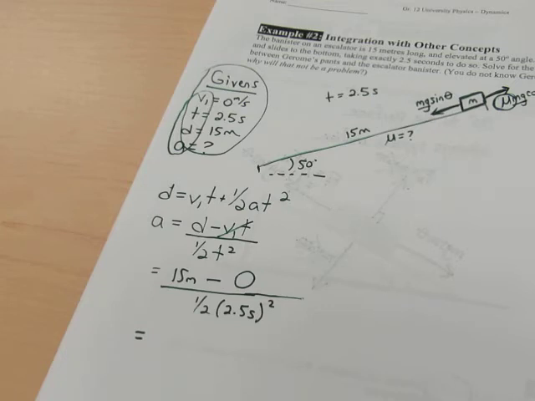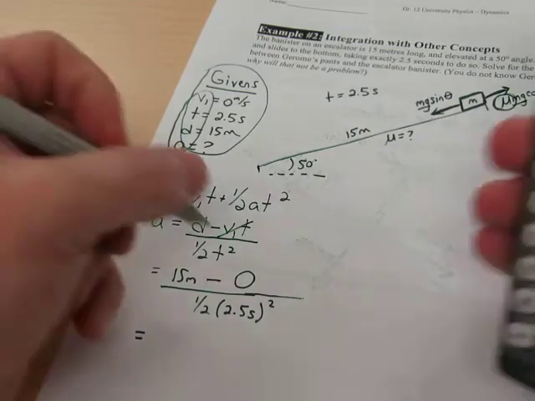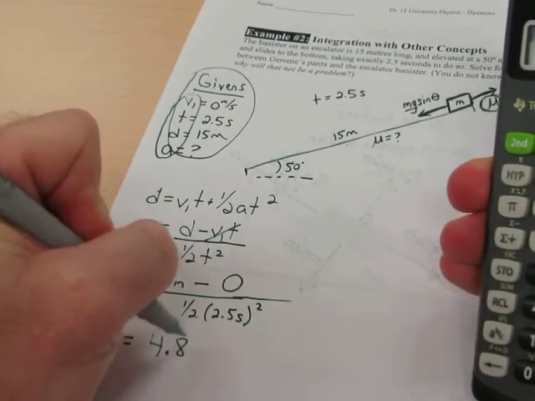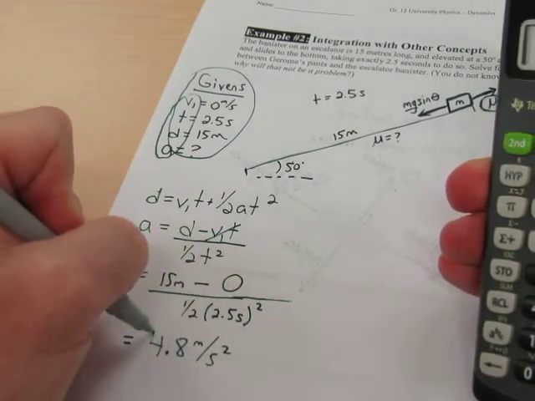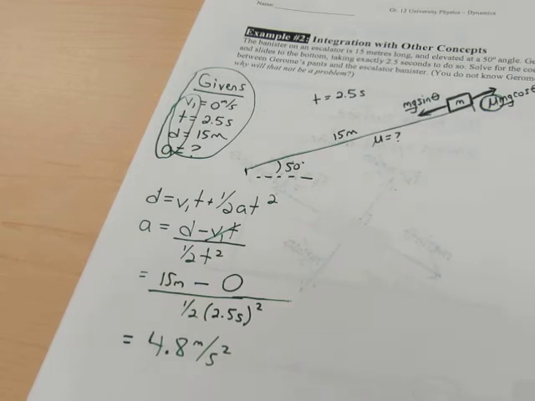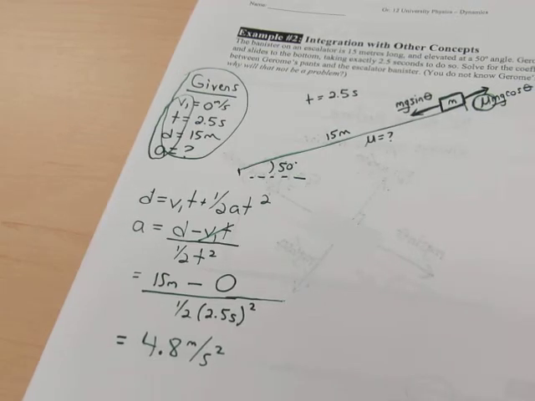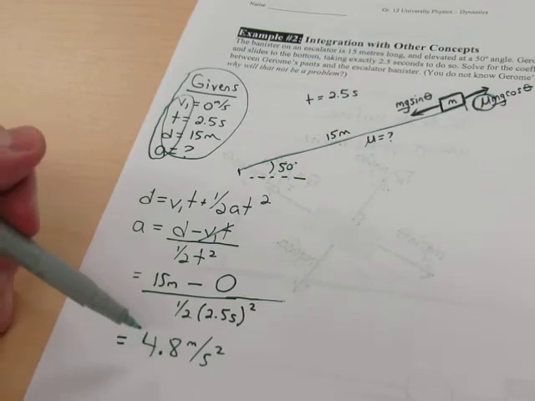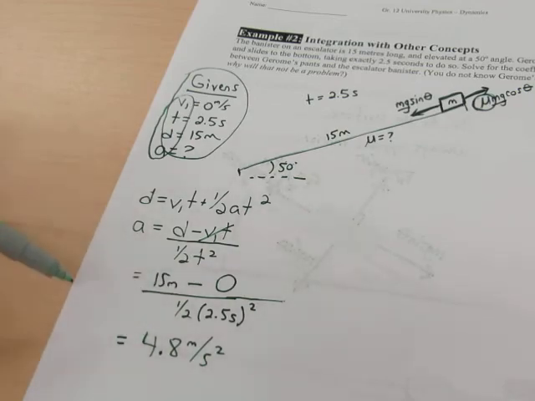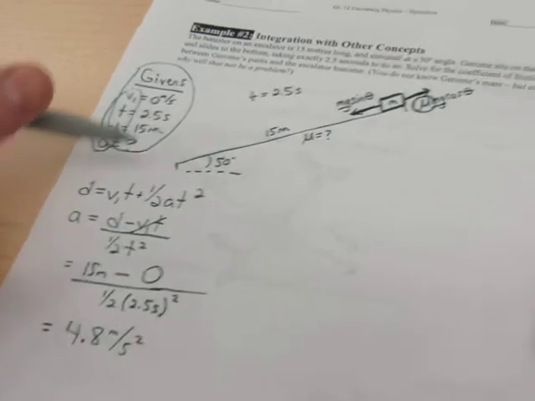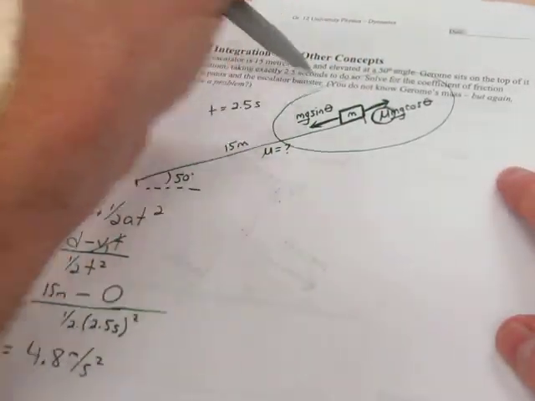That's 15 divided by 3.125. Okay, so it's 4.8 meters per second squared. And again, that value makes sense because it can't be 9.8. 9.8 would be if he just dropped straight down. So he's on a ramp, fine. It's a value between 0 and 9.8. That sounds good.